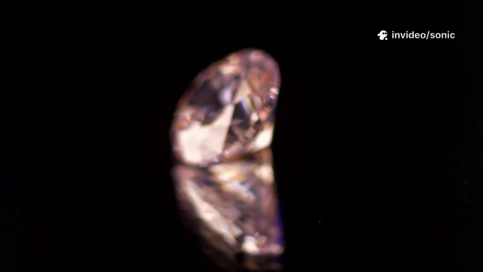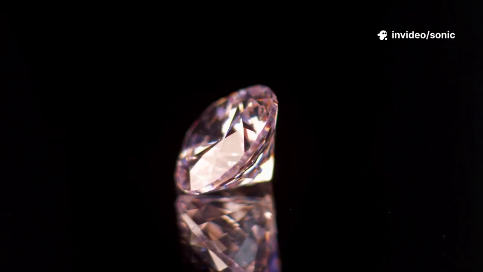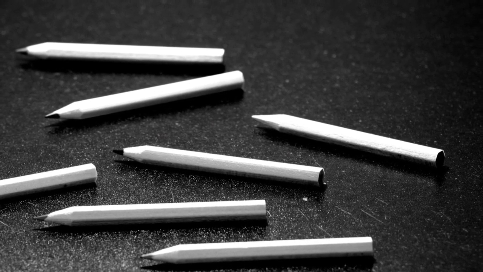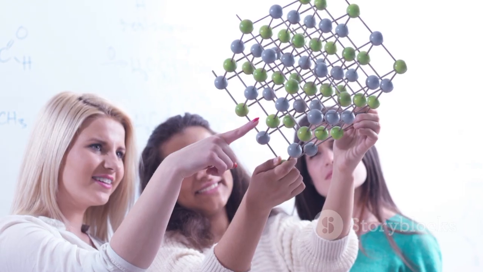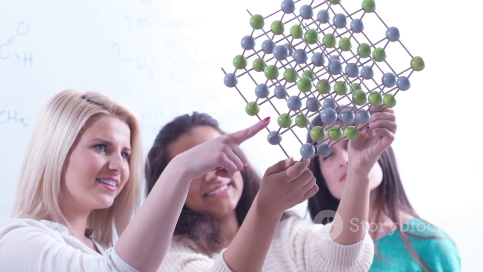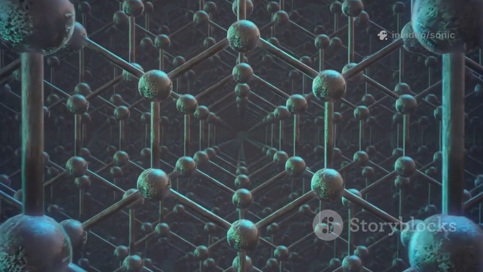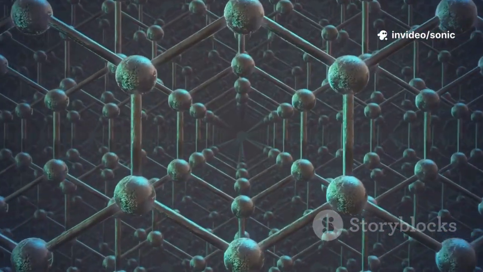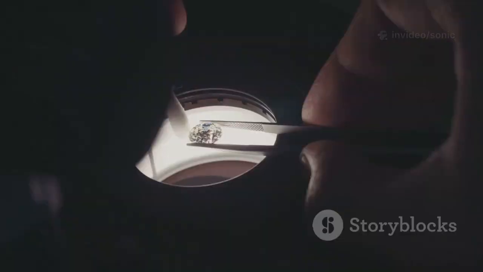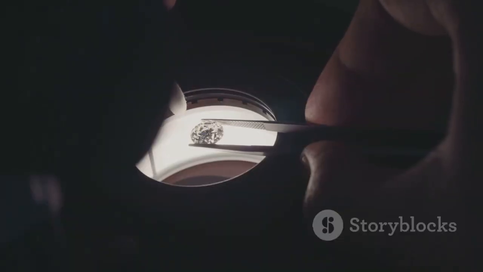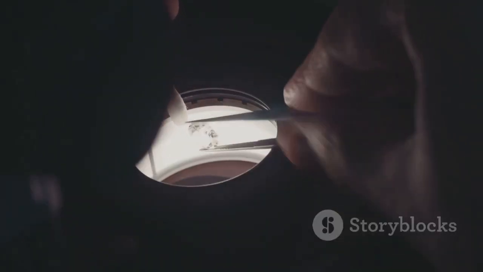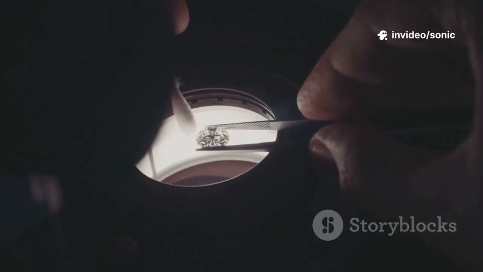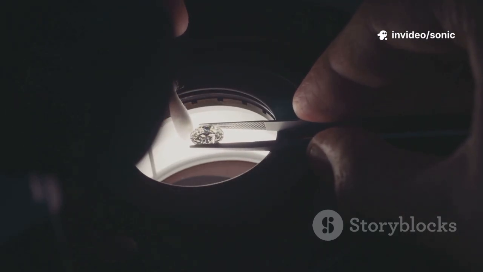In one role, it's the toughest substance known to humankind. In another, it's a soft, slippery material that we use to write with. And in yet another, it's a molecule shaped like a tiny soccer ball. These are all made of nothing but carbon atoms. The only difference is the geometric arrangement of those atoms and the bonds between them. This structural variation is what gives each allotrope its unique set of properties, such as hardness, color, and electrical conductivity. It's a powerful demonstration of how important structure is in chemistry.